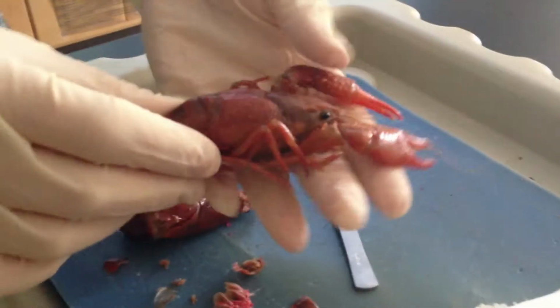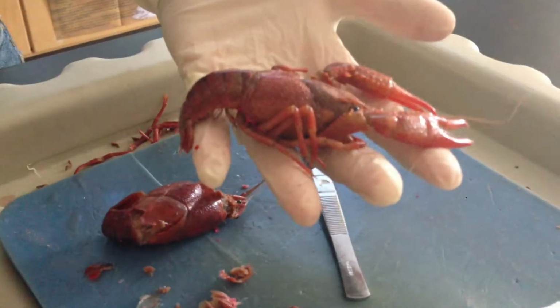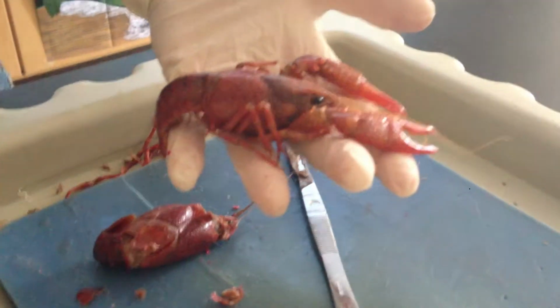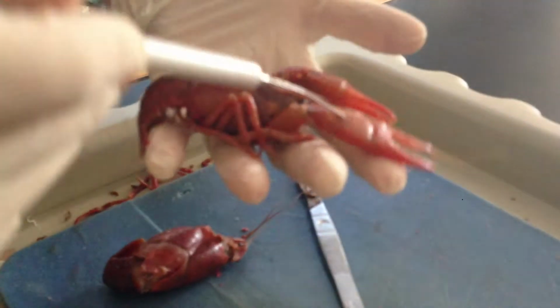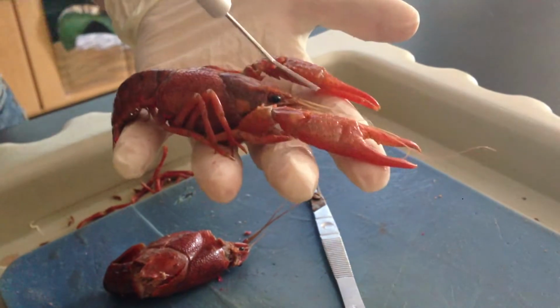All right, here we go. We're going to start off, and we're looking at a crayfish right here. And what we're looking at, we're going to go through the different anatomical structures. This first one up here is a cheliped. All right, these are your claws.